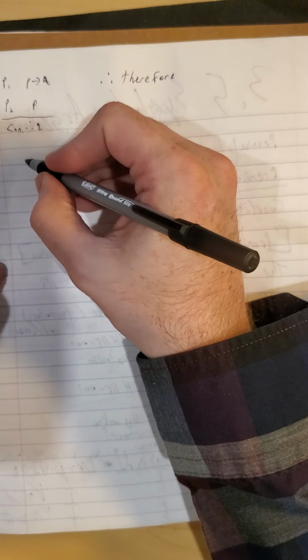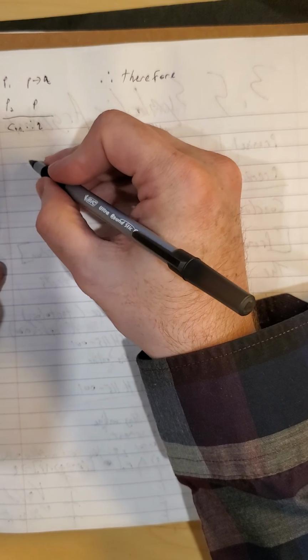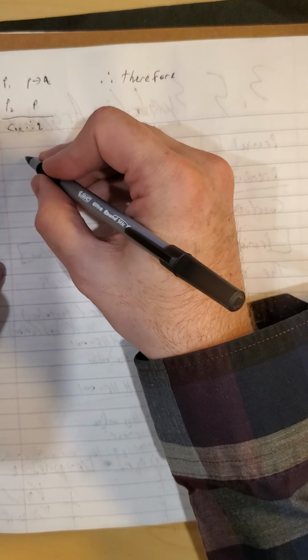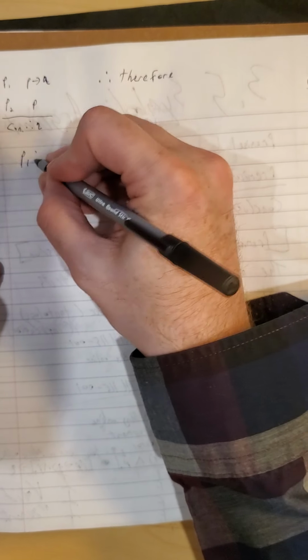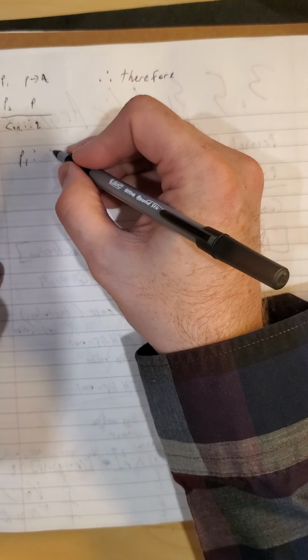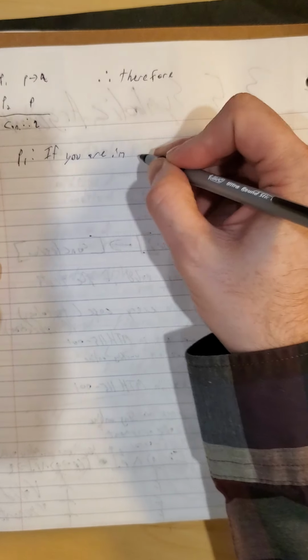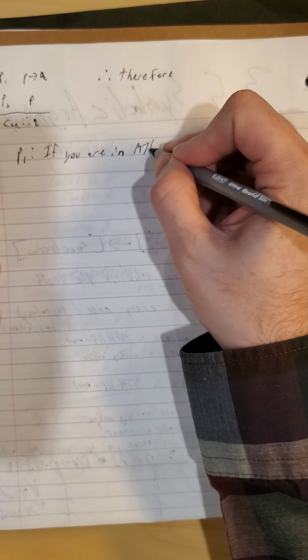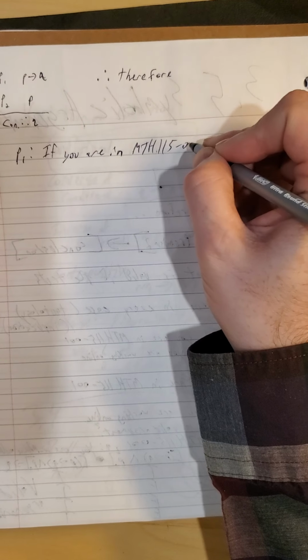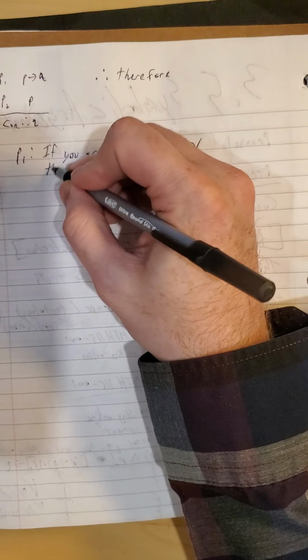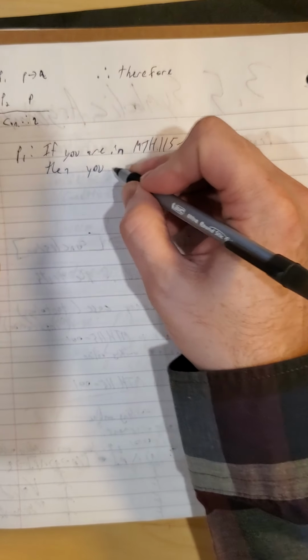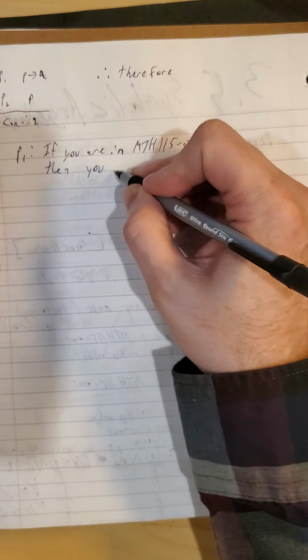So let's take a look at a similar sounding kind of argument. So premise 1, if you are in Mth115-001, then you are 10 feet tall.